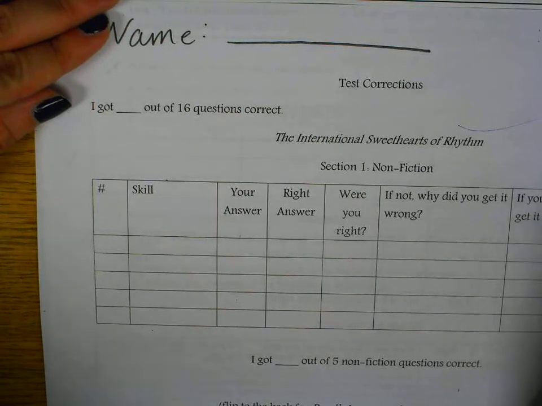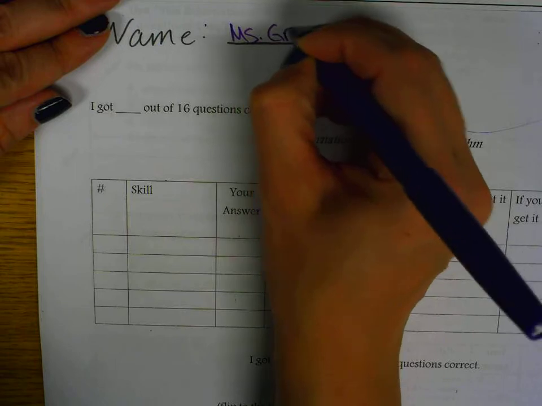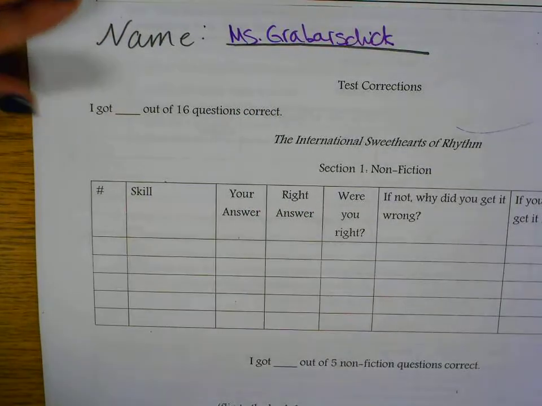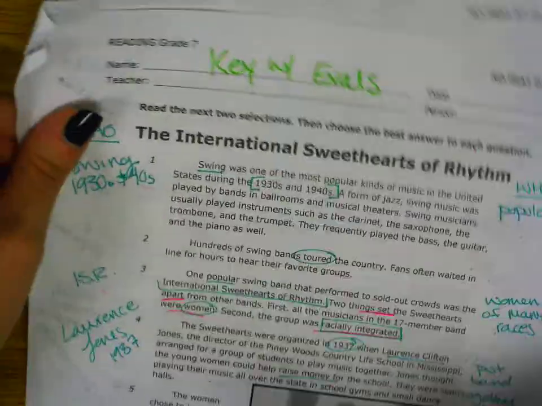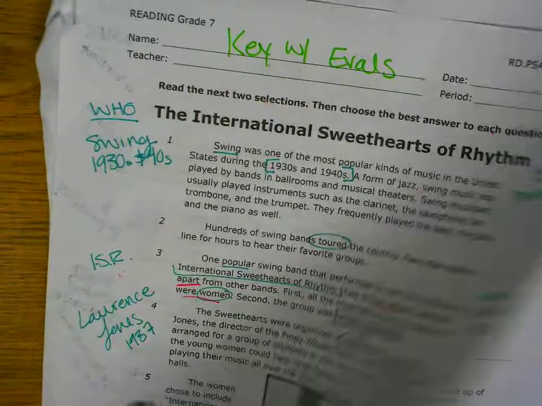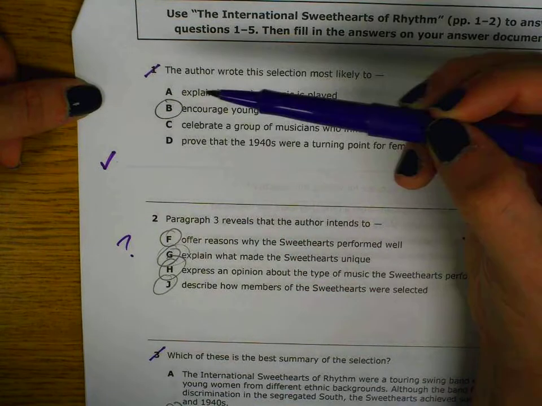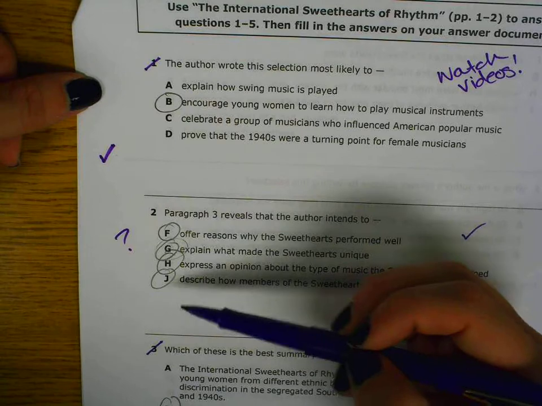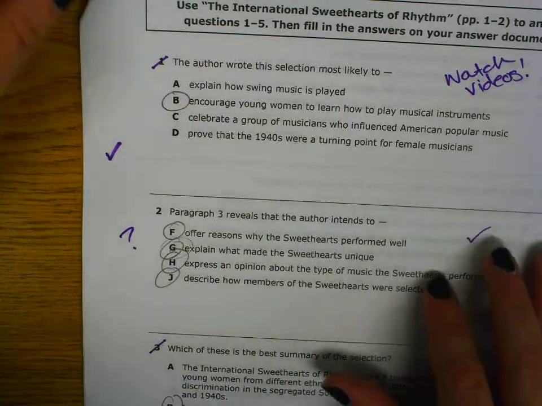This is a paper that you need to make your test corrections. So of course, the first thing you're going to need to do is put your name on the paper, and you'll need to find your test packet that you got back. So you'll flip to the questions, and on the side you'll see a check mark if you got it right. If you see a question mark at any point, that means maybe I circled 2 questions because you weren't sure. So when we were going through, we didn't know what your answer was.